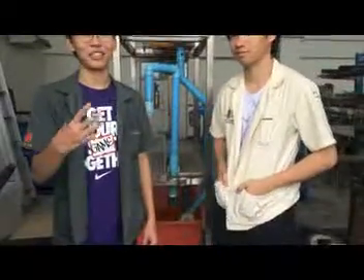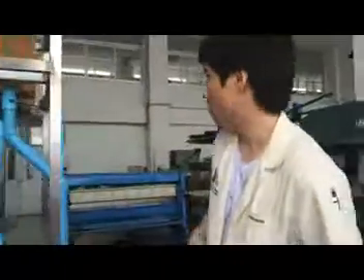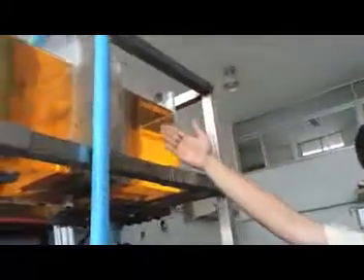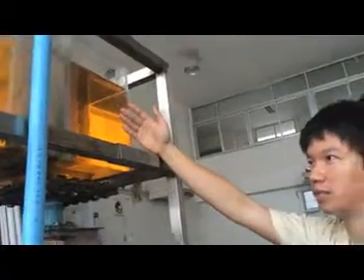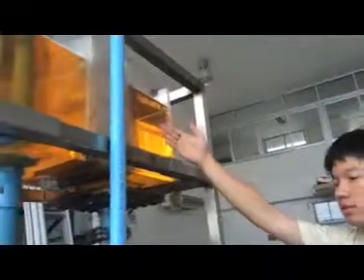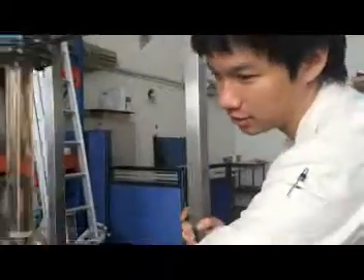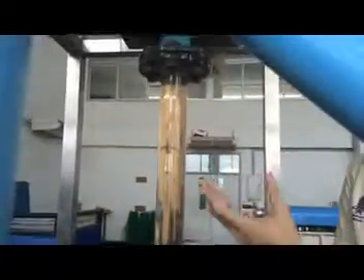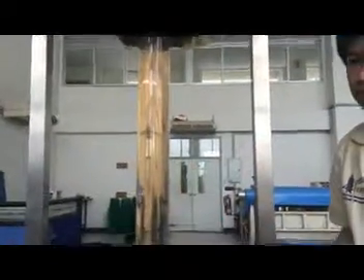For the third part, we should know the procedure of this experiment. Firstly, we have to fill in the water in this tank and wait for some time until it becomes still. The next step is we adjust this valve to allow the water to flow through this pipe at a very low velocity.